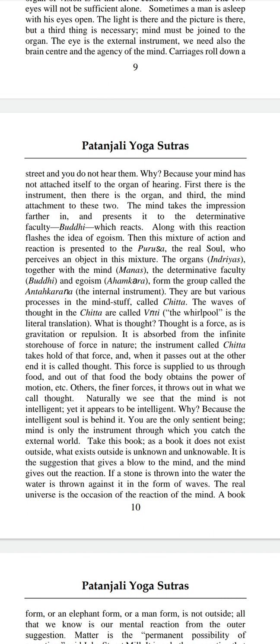Now various thoughts in the chitta are called vritti. They are but various processes in the mind stuff called chitta. The waves of thought in the chitta are called vritti.